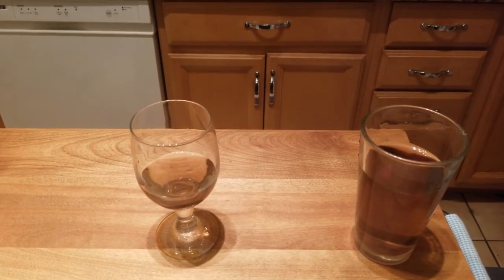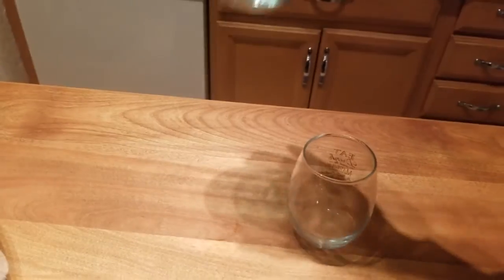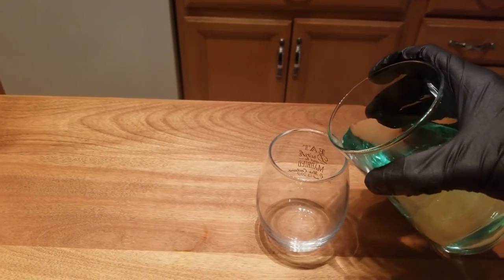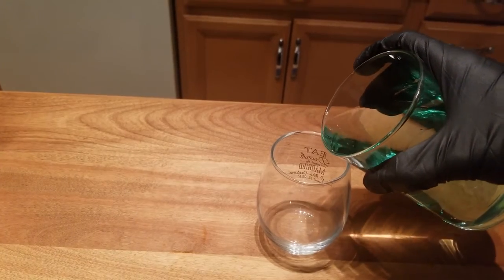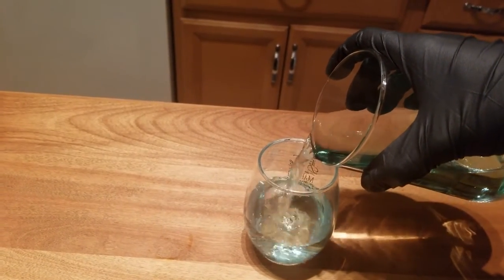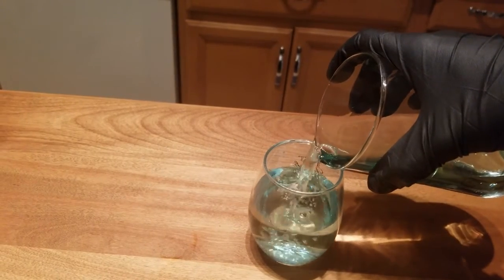After you have filled the burette, you will add 25 milliliters of the analyte, which is copper II nitrate, into an Erlenmeyer flask. After you've transferred the analyte into the Erlenmeyer flask, you are ready to start the titration.